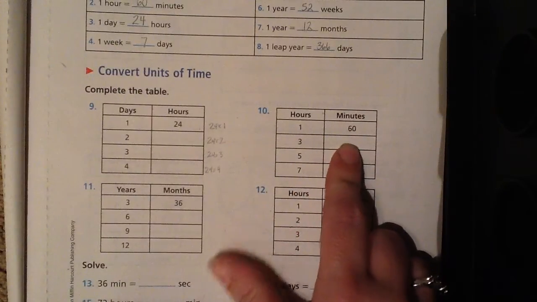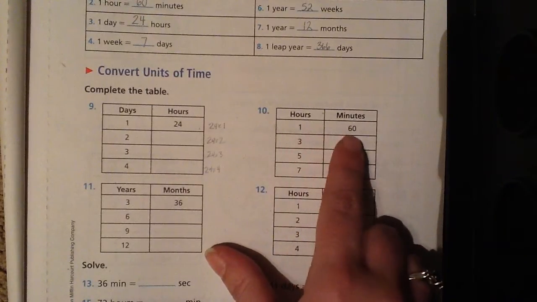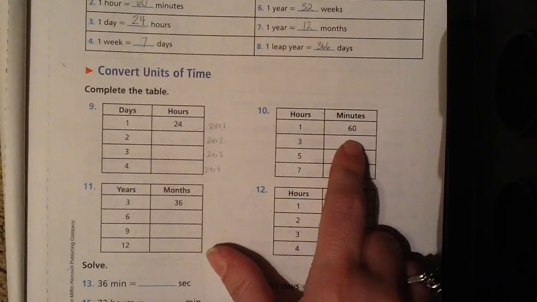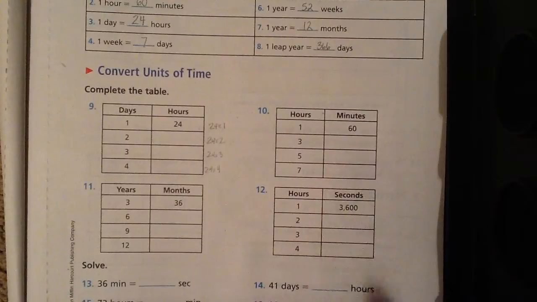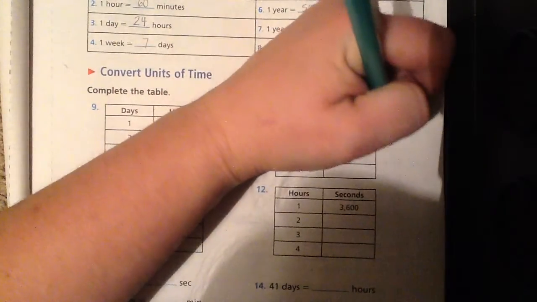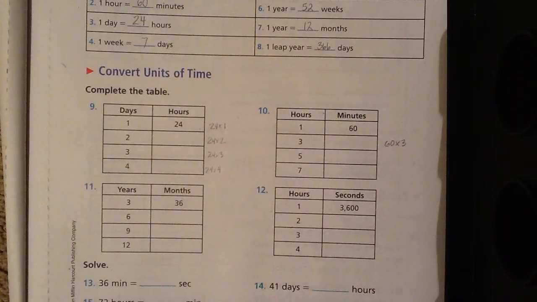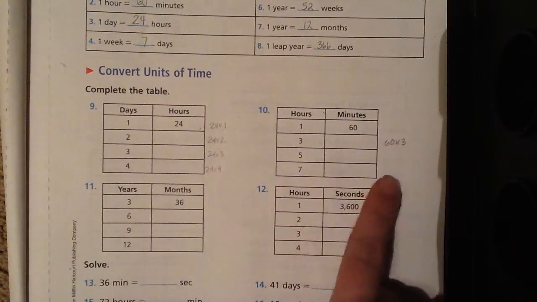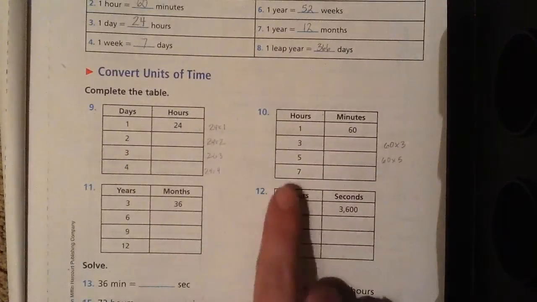So how many minutes are in 3 hours? Well, notice I'm going from 1 hour with 60 minutes in it. So 3 hours is going to have 60 minutes plus 60 minutes plus 60 minutes, or 60 times 3. 5 hours, I'm going to multiply 60 times 5. And for 7 hours, I'm going to multiply 60 times 7.